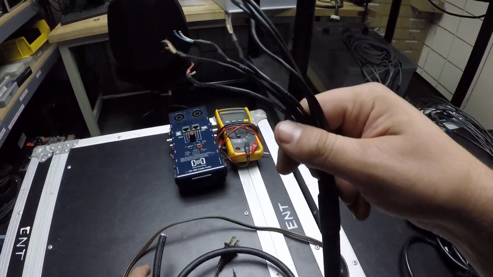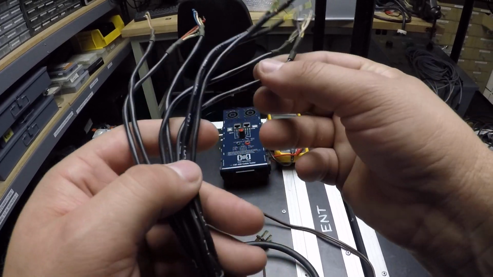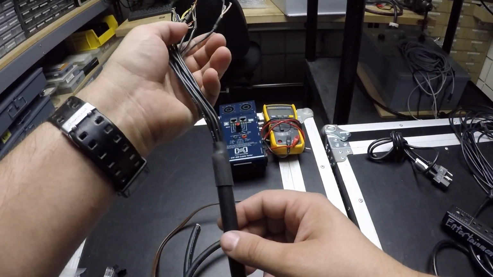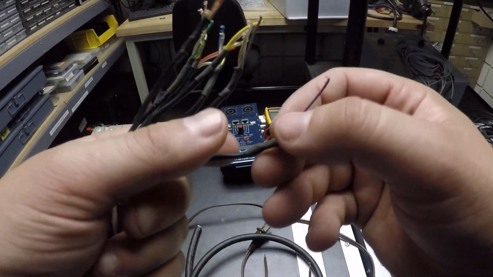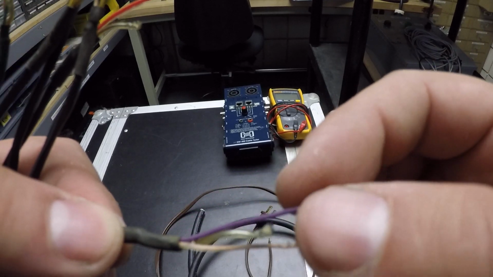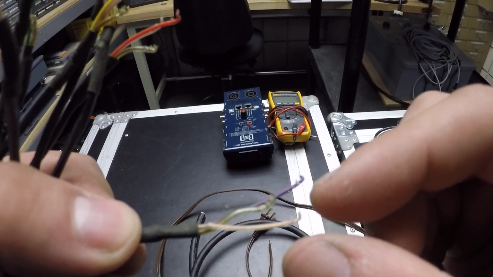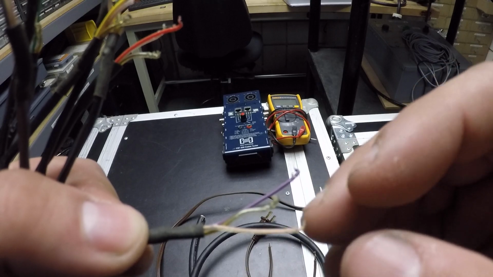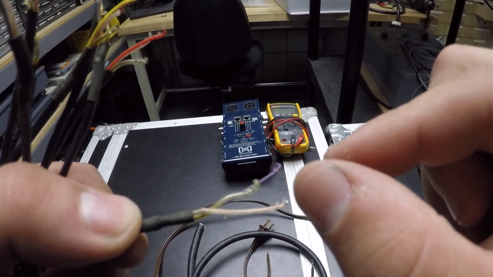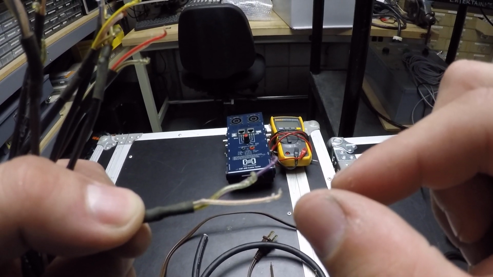Now, some cables are a lot more fancy. I believe this is a cable from a small snake. You can kind of see there are 3 wires here, and if you were to cut this back, there'd be that copper portion.